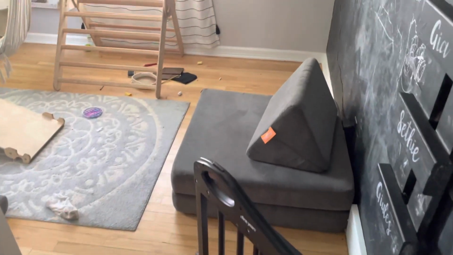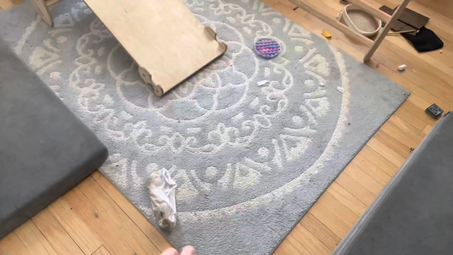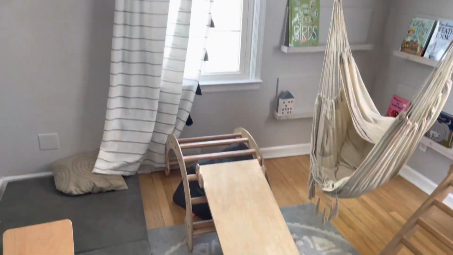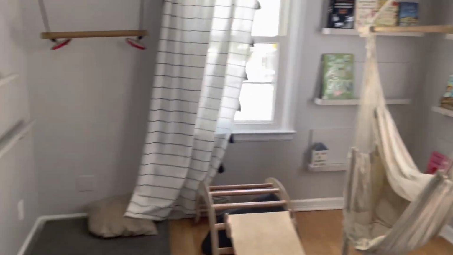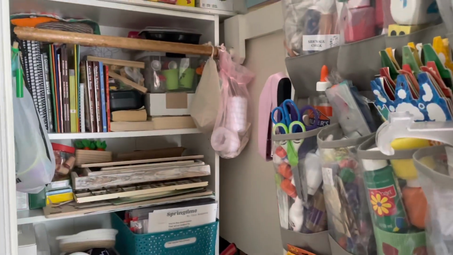So the real life playroom is a mess right now. I did not clean this for the video. We have a dirty sock, real life happening around here. So lots to figure out. But here is the closet where I keep most of our homeschool stuff and games and things like that.